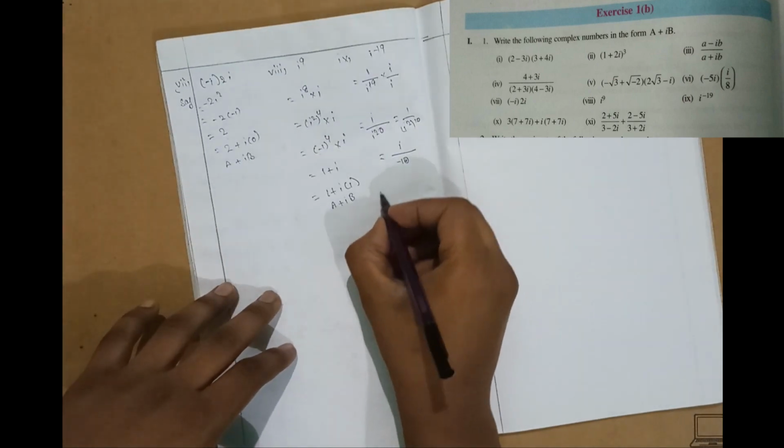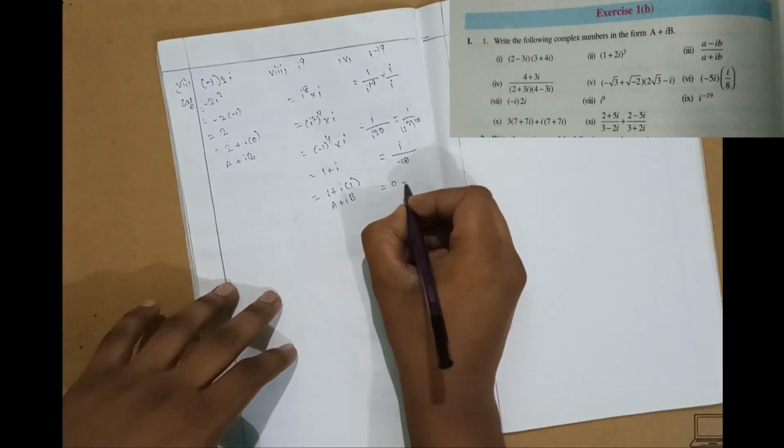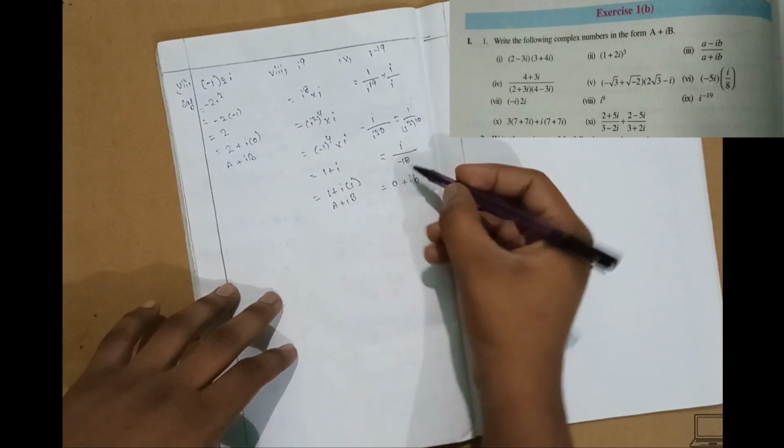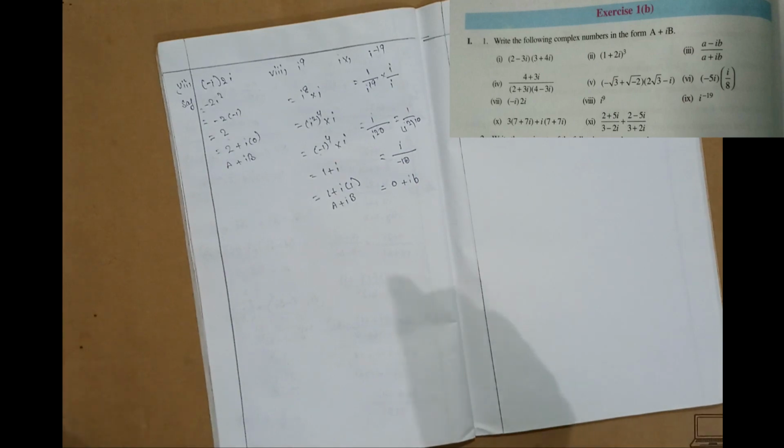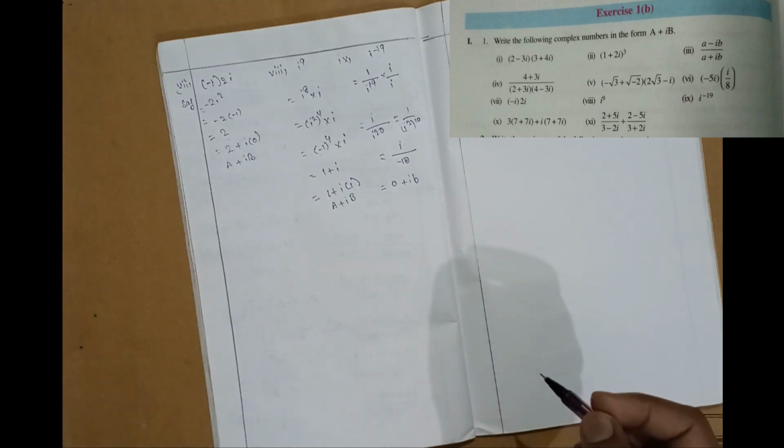So the answer is 0 plus ib. Here we have the i and b, but we didn't have a. So we kept 0 to balance the equation.